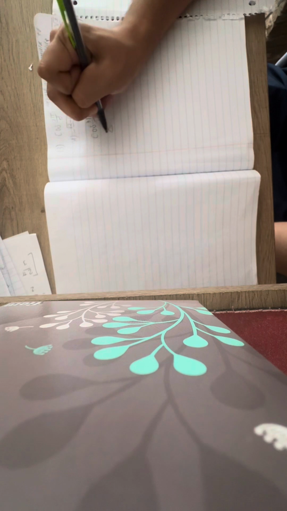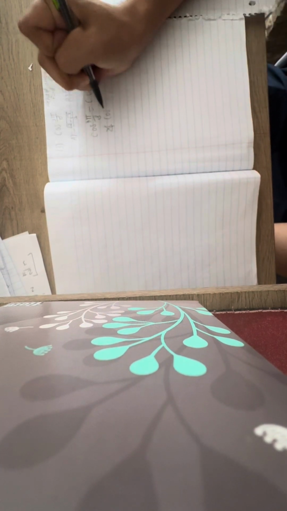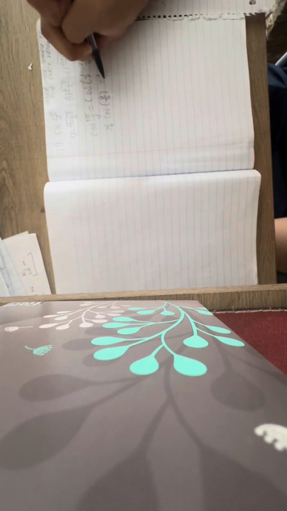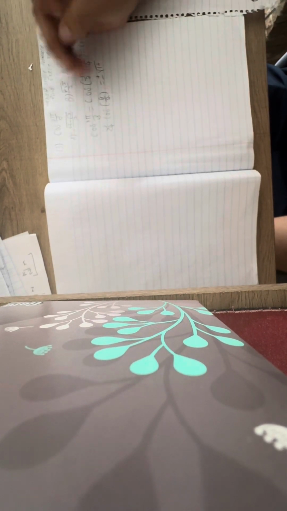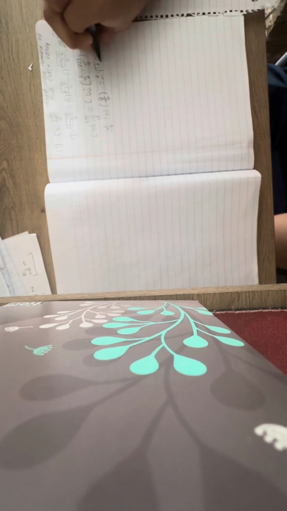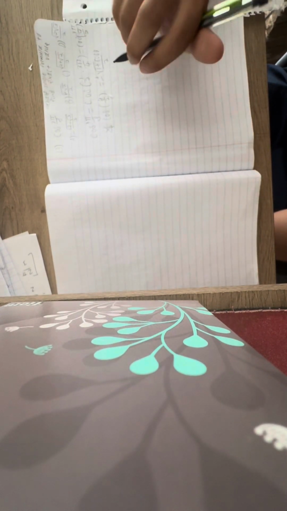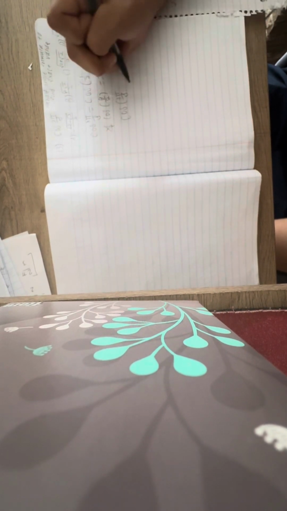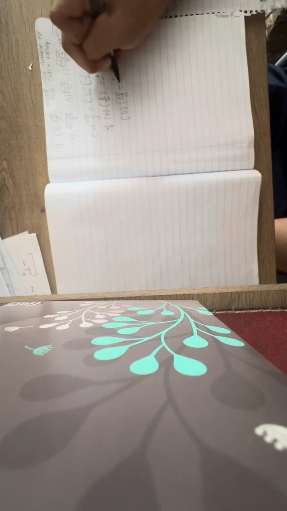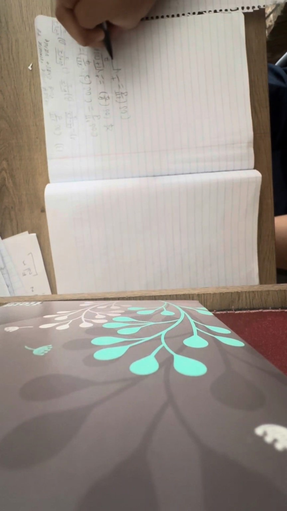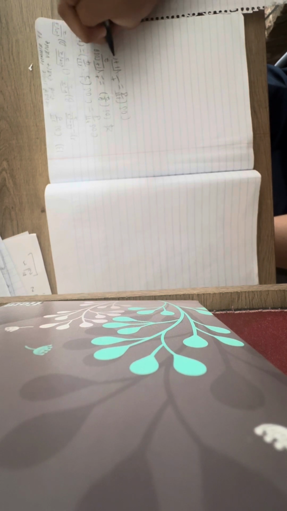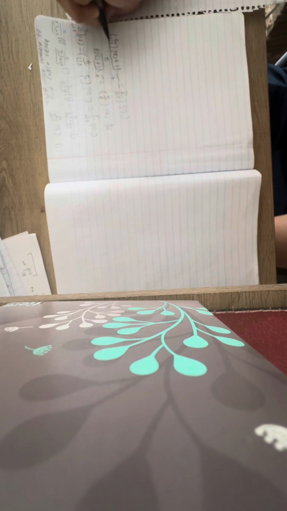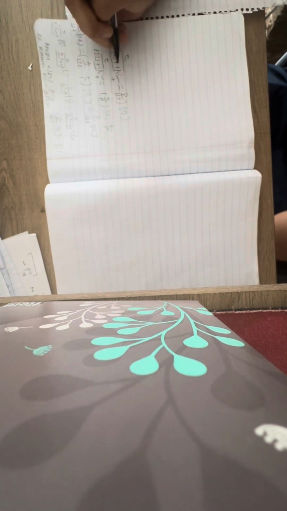For the half angle, our formula is cosine theta over 2 equals plus or minus the square root of (1 plus cosine theta) over 2. This will then equal cosine 3 pi over 8 equals plus or minus the square root of (1 plus cosine 3 pi over 4) over 2.